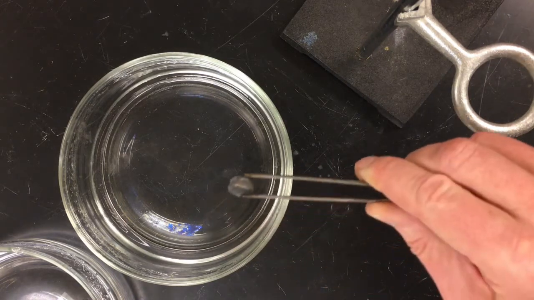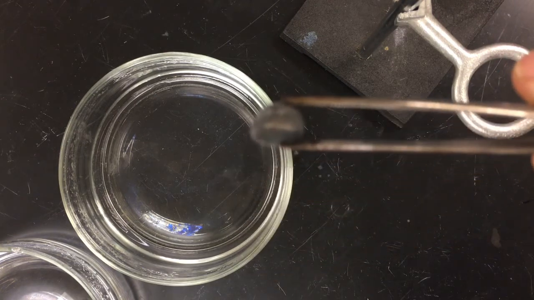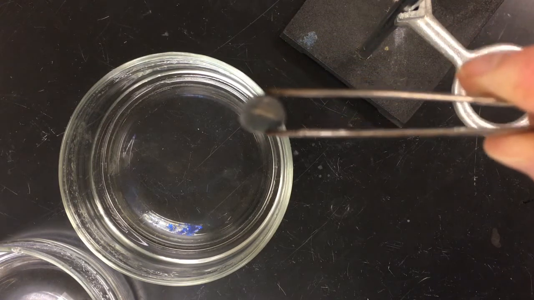And you can see where I sliced it. It's already starting to go darker because it reacts with the air a little bit. Okay, so it's very reactive metal.